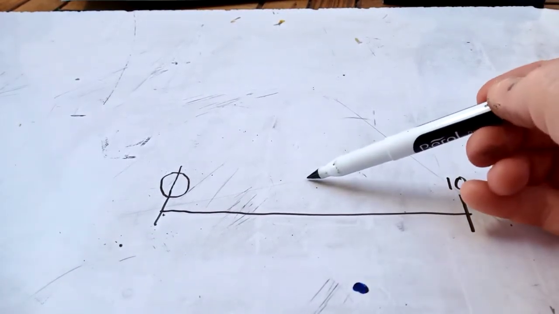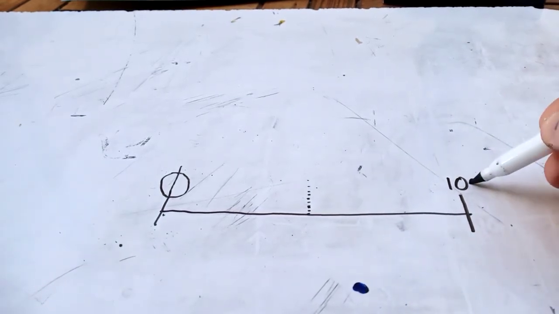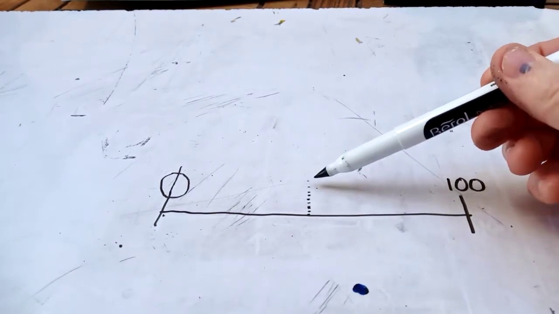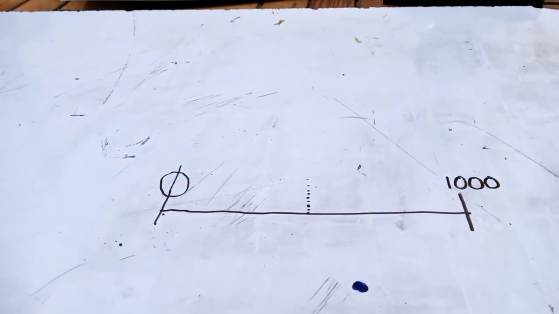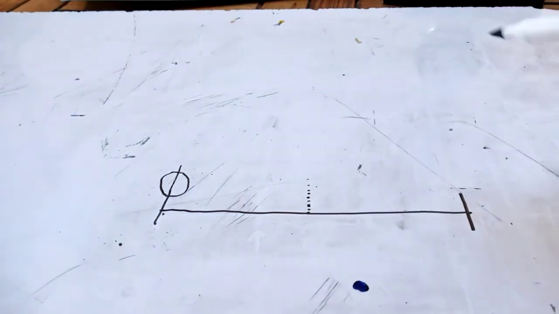If I said to you, what would halfway be? Well, that's easy peasy. Halfway would be 5. And it's the same if I played this trick and if I said, actually, I meant 100. What would be halfway? Yeah, it'd be 50. And even Year 3, I know you can do that. Fantastic. So it would be 500. But I'm not going to give you something that easy. I'm going to give you one that's slightly harder.